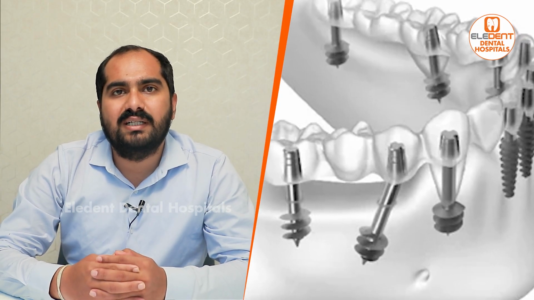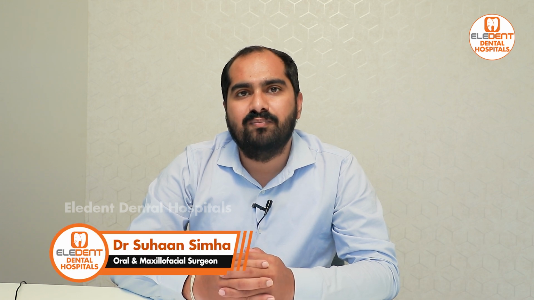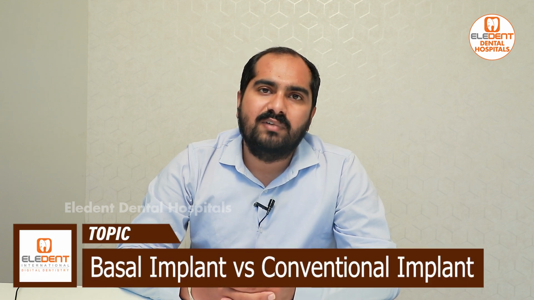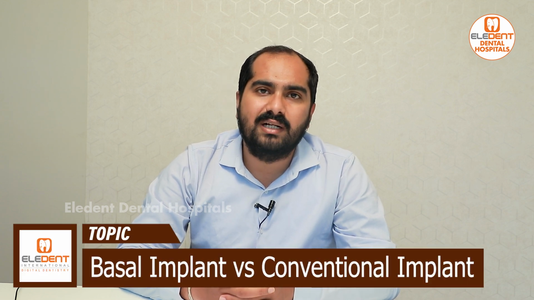So these basal implants take support from the basal bone, that is cortical bone, which is the hardest part of the bone. Usually conventional implants take support from the alveolar bone, and conventional implants work on the concept of osseointegration, whereas basal implants work on the concept of osseo-fixation, and there are less chances of resorption of the basal bone, and we can also overcome peri-implantitis.